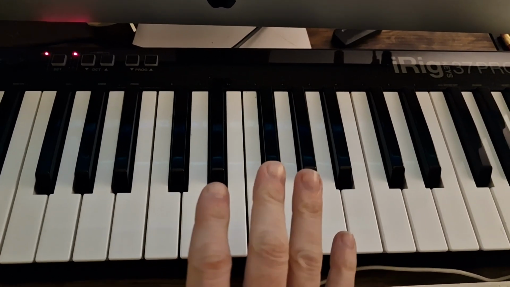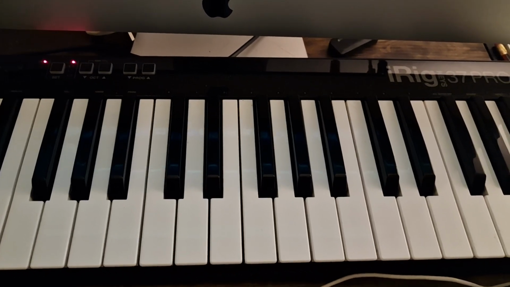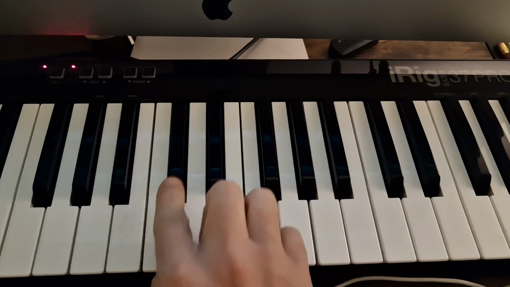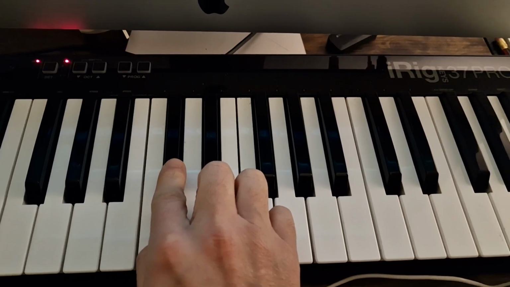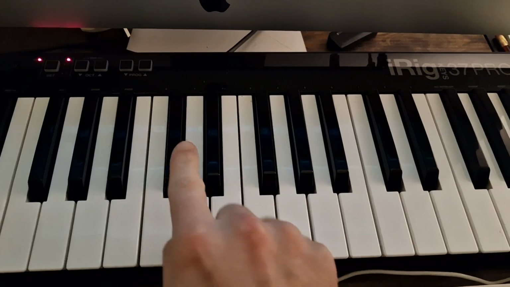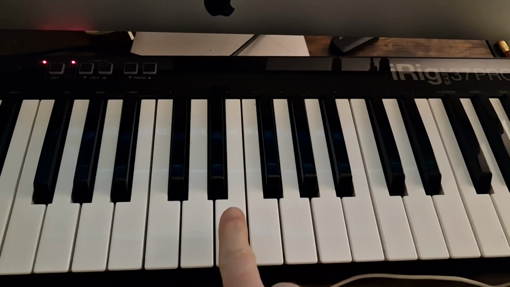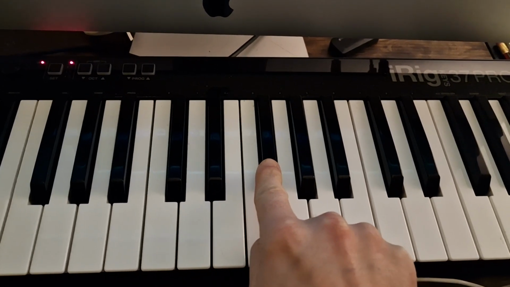Now I'm going to introduce you to a couple of terms, which are semitones and tones. A semitone is the distance from one key to another. So you can see that from this C I've moved up one key, and that is a semitone. If I move up another semitone, I move to the next key, and so on, passing through each note, each one moving up by one semitone.